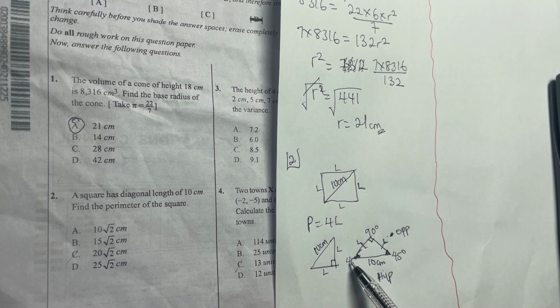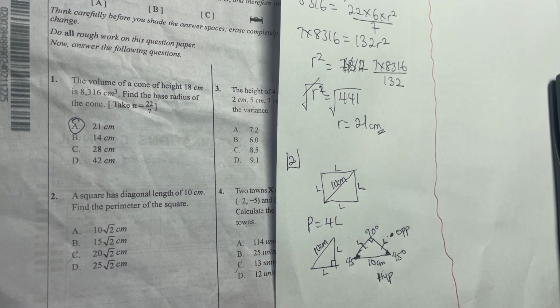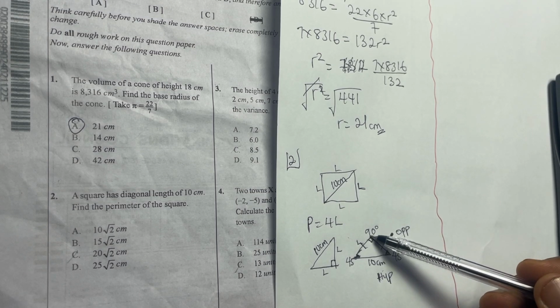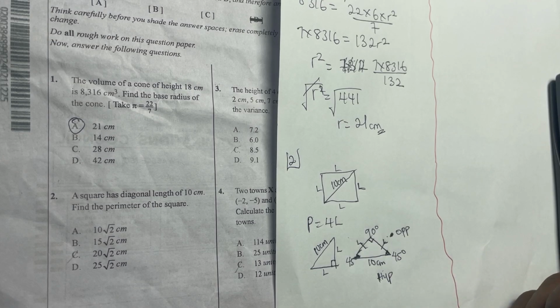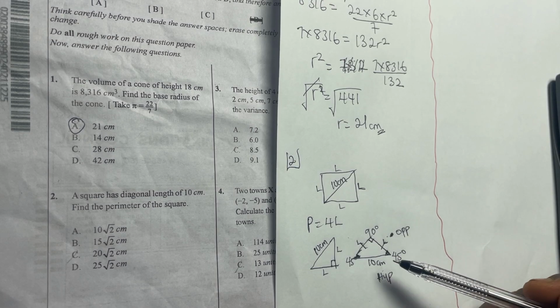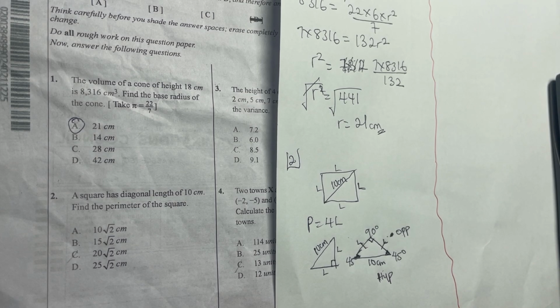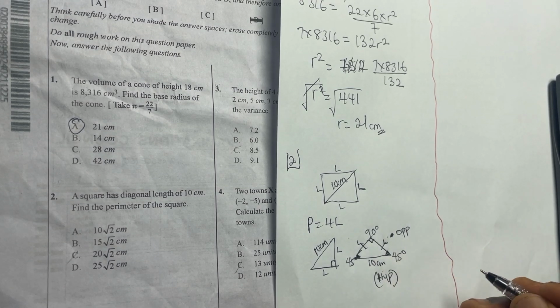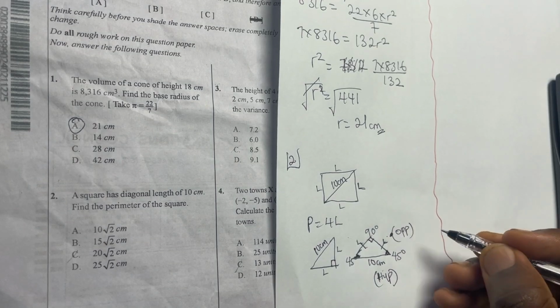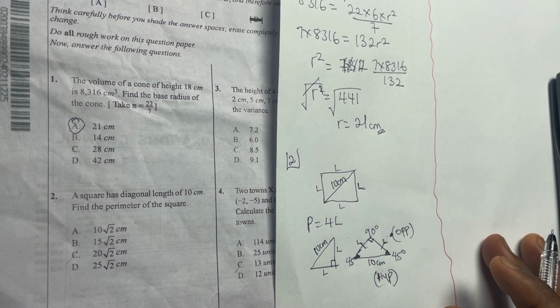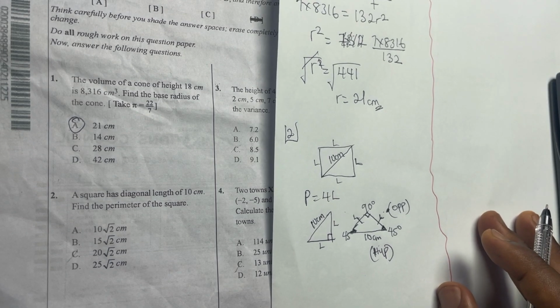Opposite means anywhere the angle, I mean the theta, is facing. But for the angle 90, anywhere angle 90 is facing is your hypotenuse, or the longest side. Take note of that. This is where angle 90 is facing, which is this place. And anywhere the main angle in that triangle, I mean the theta, is facing, that is your opposite.